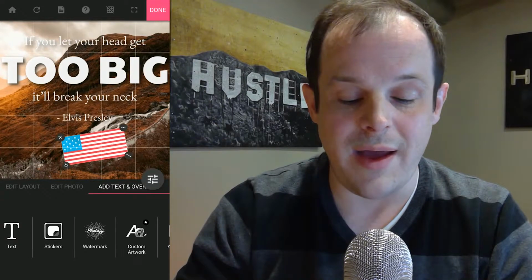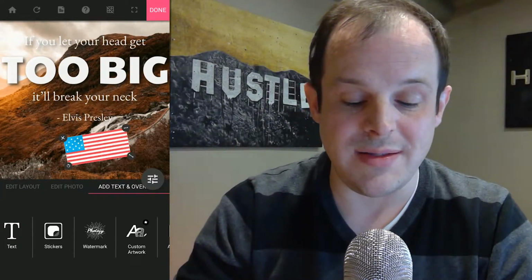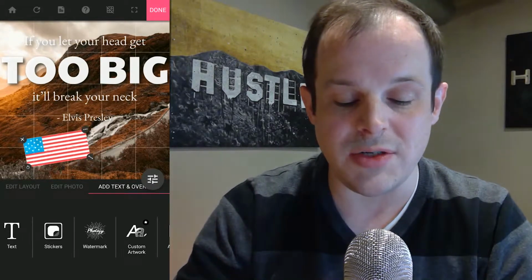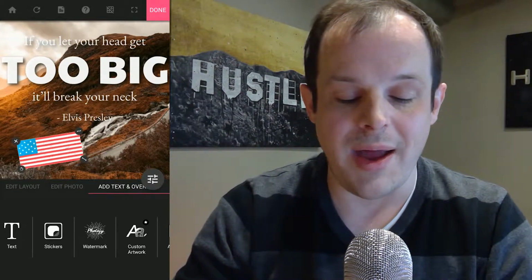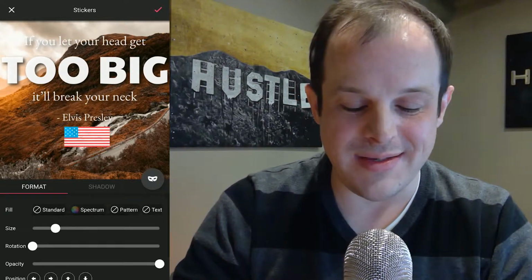Now I also have this American flag. You'll see that one of the things that I do is I touch it before I move it. You can just touch it and move it around, but I like to know that I actually selected the right thing. I'm going to make this a little bit smaller, put this right underneath Elvis Presley's name. So here I can also edit this image.